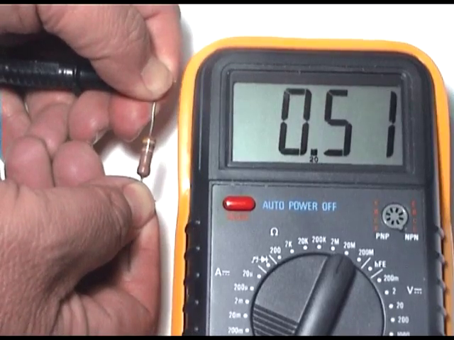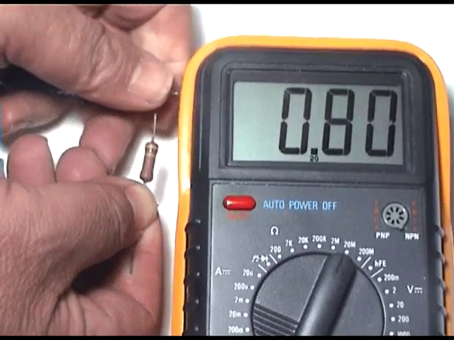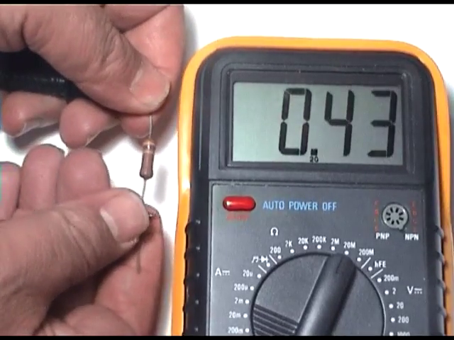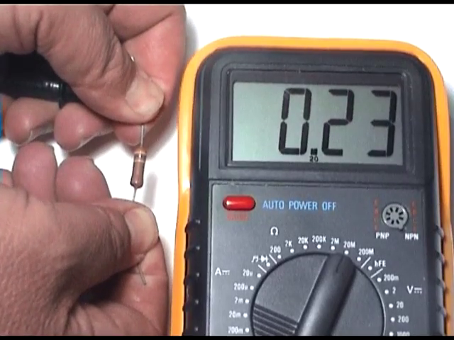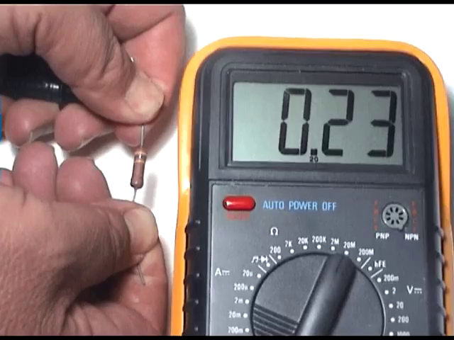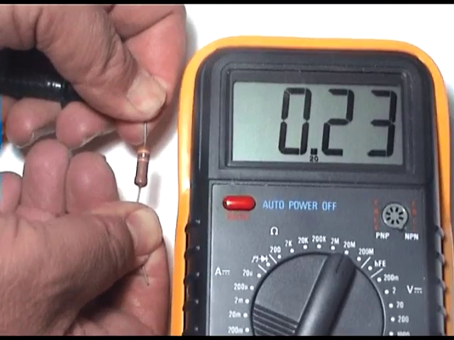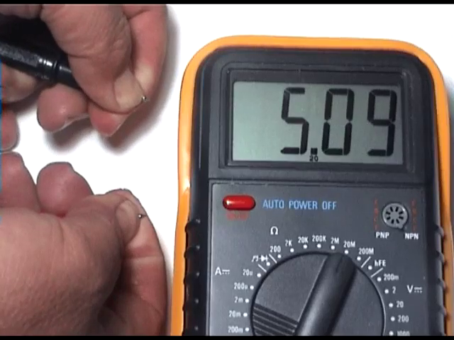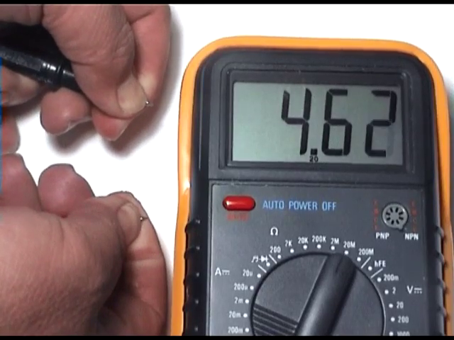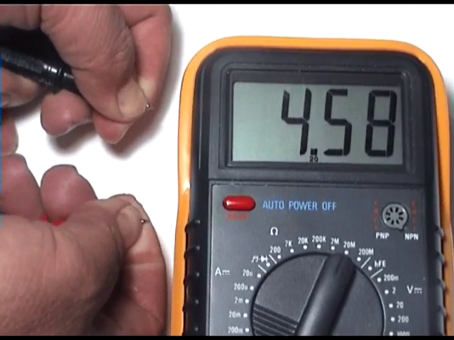If you hold the two terminals of the meter and resistor with your fingers, the same 470 kiloohm resistor just measured will give a reading of 0.23 megohm, which is incorrect. This is because your body has resistance which is connected in parallel with the resistor and gives the wrong measurement. I am now measuring the resistance of my body. It is about 4.6 megohms.